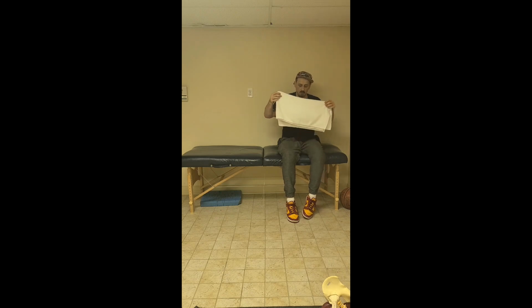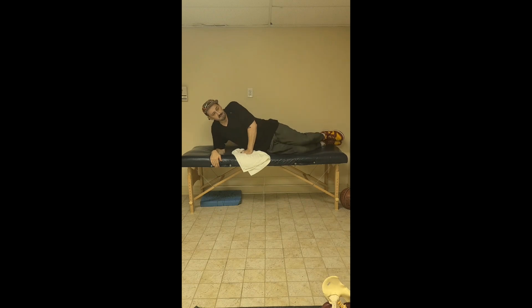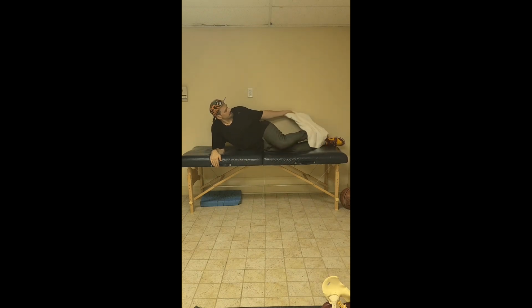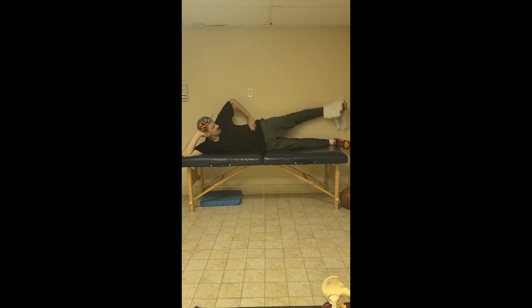Once again, towel. We're going to lay on our side. Towel is going to go against the heel. It's going to reinforce glute maximus. So pushing the heel into the towel is going to be glute maximus. So nice and long in the femur, nice and long in the leg, long axis. No arch in the back, midline tight, and then raise.